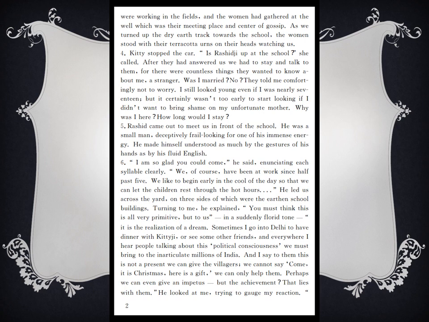He was a small man, deceptively frail looking for one of his immense energy. Now he was a little man, meaning he had a very short height. Deceptively means not exactly real. Frail means weak, and looking means appearing very weak. Immense means very much, and energy means power. Rashid was a small man, looking very weak and thin, but that was not real, because he had very much energy to work, because a thin person can also have very much energy to work.